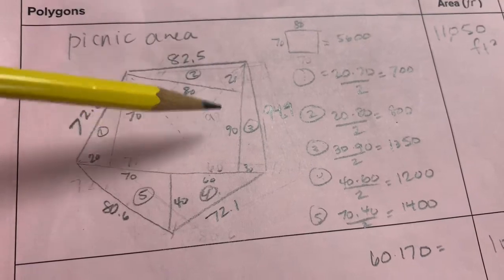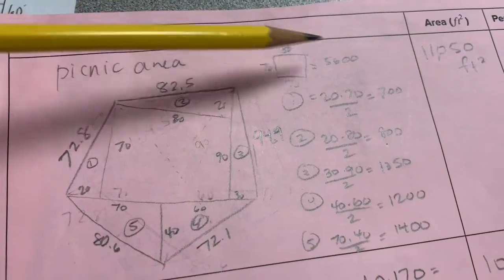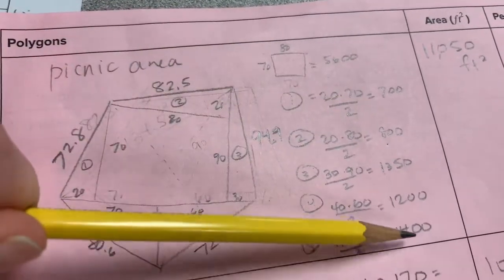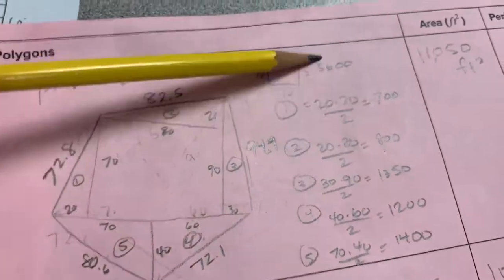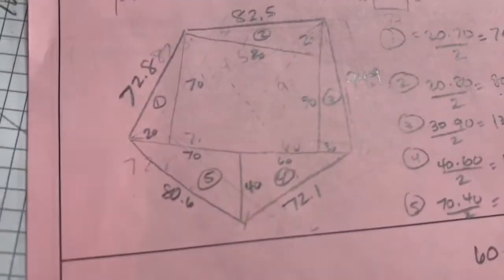Yeah, that makes sense. Okay. 70 times 80 is that. And then all of my other calculations, I had to add these all up to get my area. It's a very complicated composite shape.